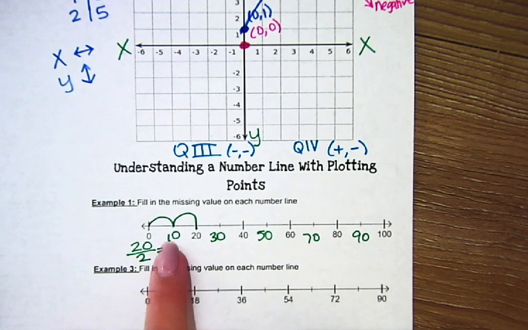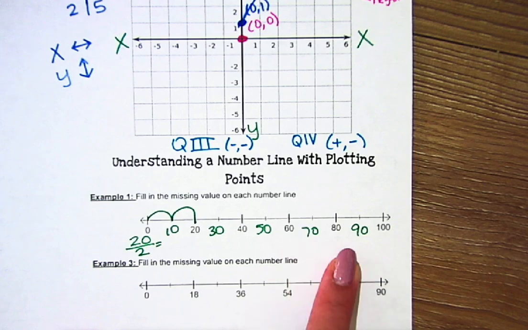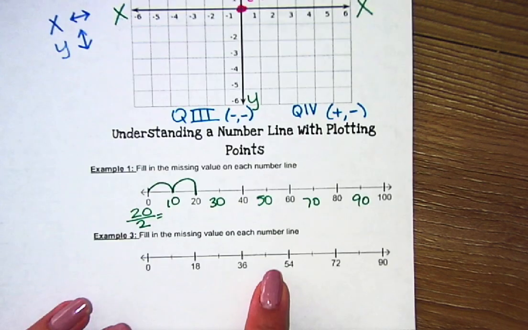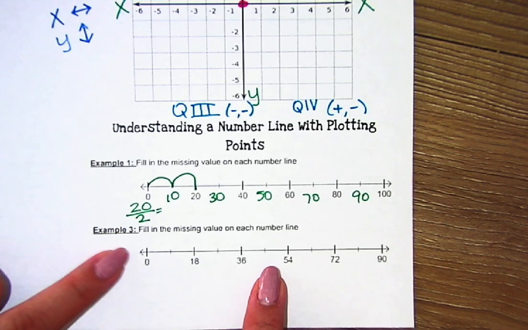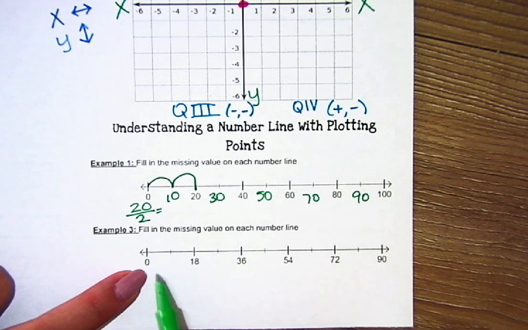So if you can figure out that first jump, the first increment, usually there's a pattern. You just follow your pattern. Okay? Example 2. It says fill in the missing values. So this one's a little different.